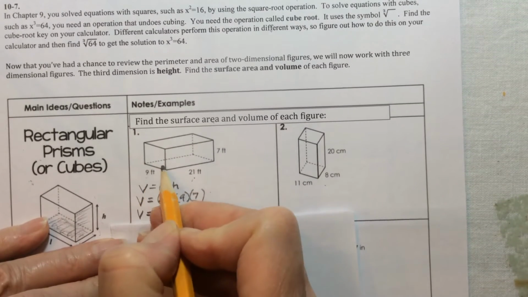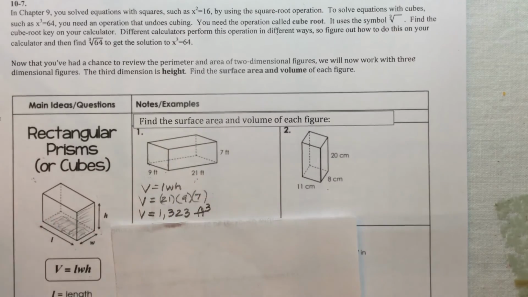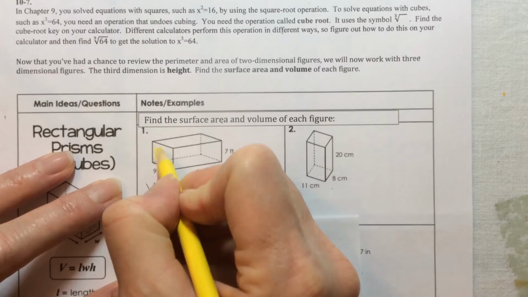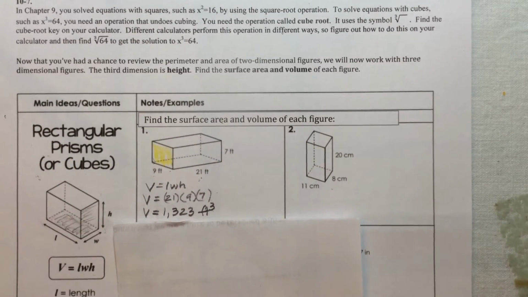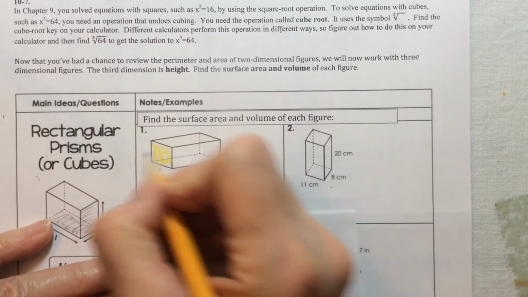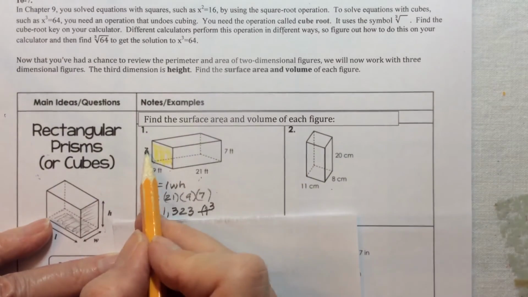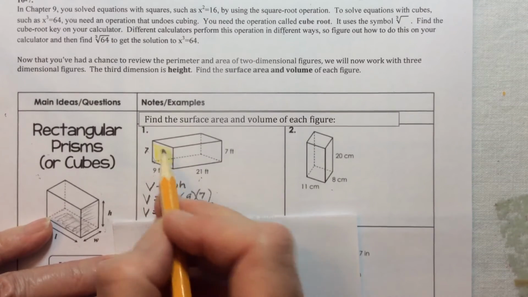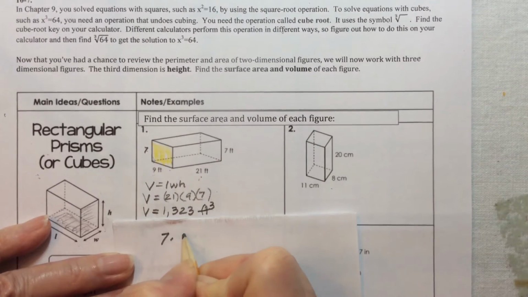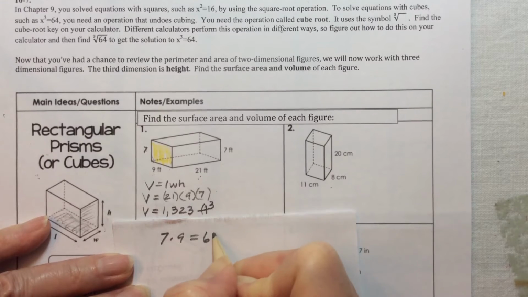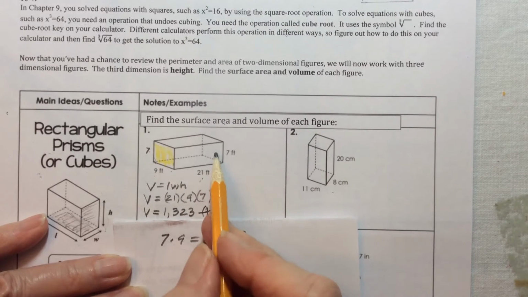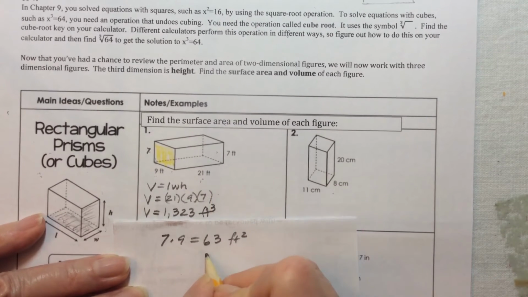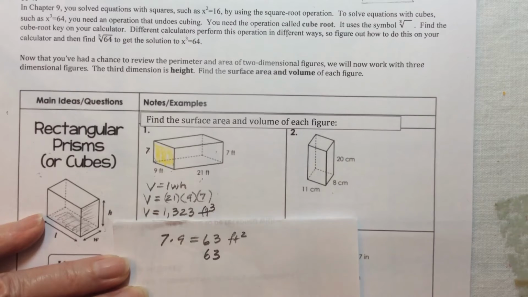So let's try finding the area of this first. So I'm going to shade in. We're going to find the area of this. We know that this is 7. So 7 times 9 will give us the area for that. 7 times 9 is equal to 63. And that is feet squared. And we know we've got 2 of them, and so I'll just add another one here.